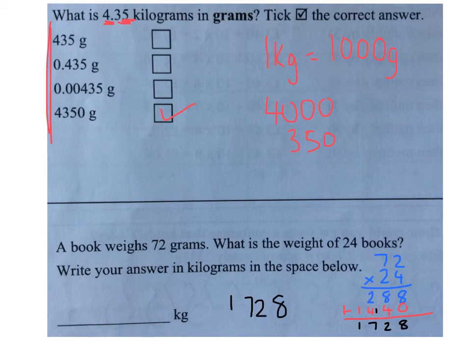So how many thousands are in that number? Well, there's 1. And what's left over? 0.728.